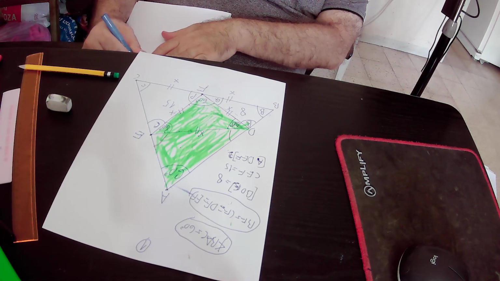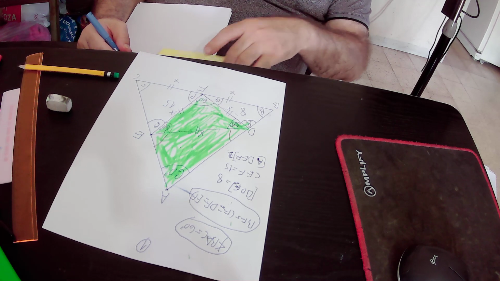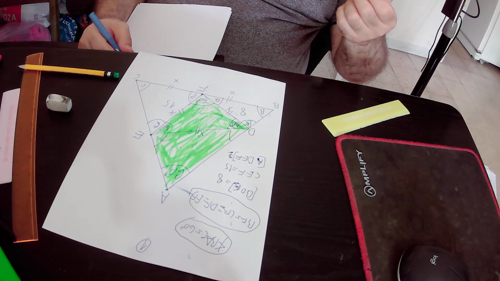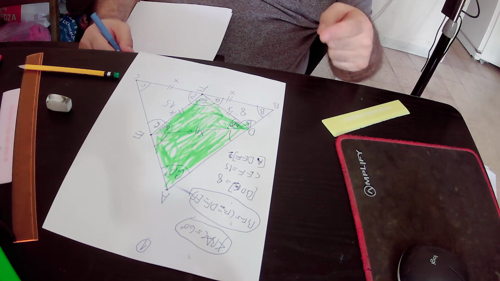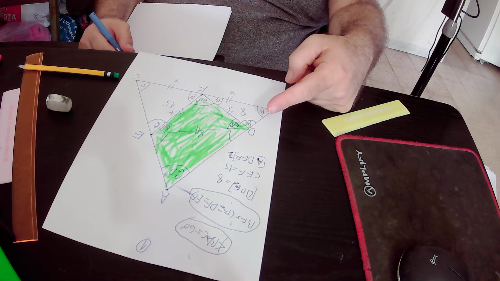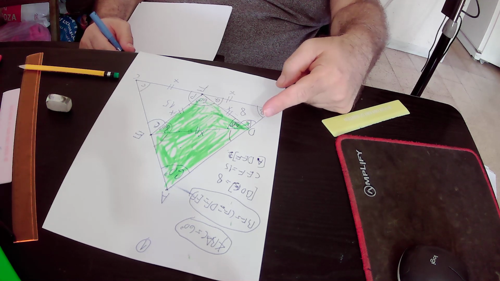Therefore, we know that the sum of the angles on a straight line at any point is equal to 180 degrees. So if we focus at point D, the sum of the angles on a straight line AB at point D must be equal to 180 degrees.